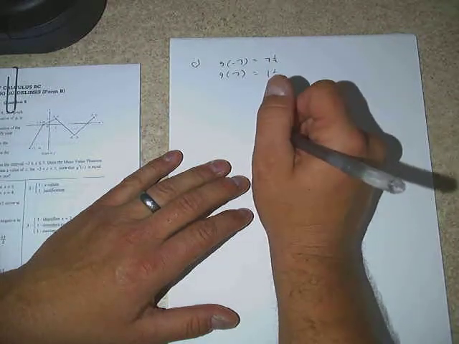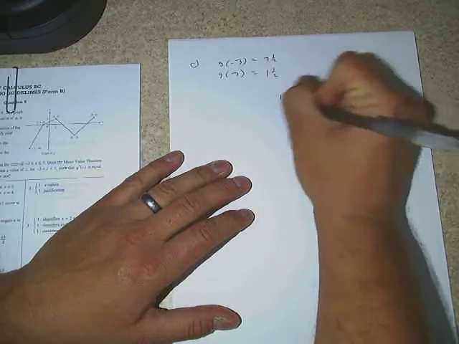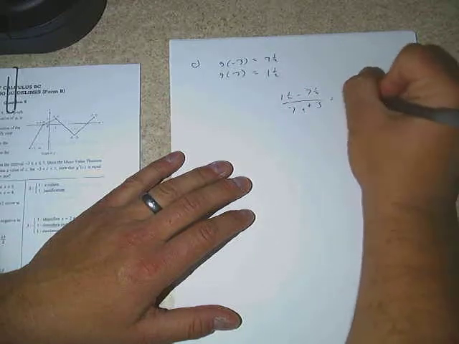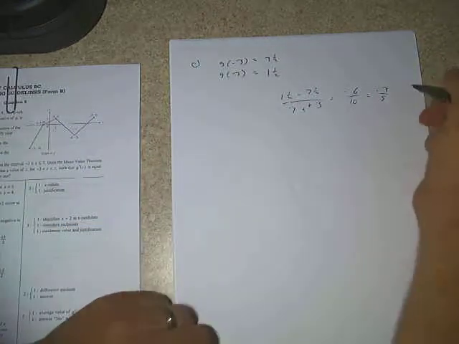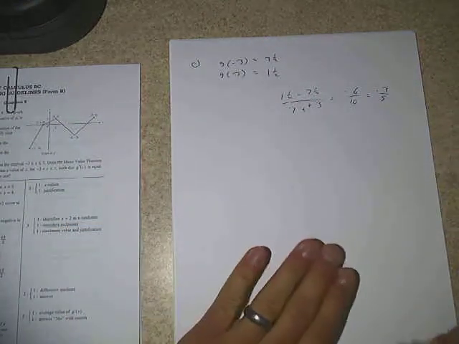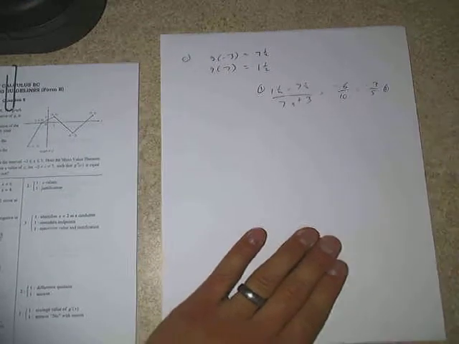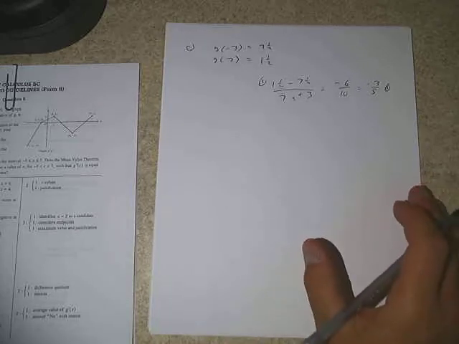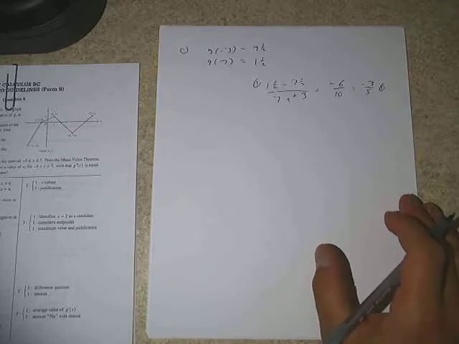So ultimately, if we knew g of negative 3 and we knew g of 7, we could find the 2 points in question. We already said g of negative 3 is 7.5, and g of 7 is 1.5. True? So the average rate of change is just the change from one point on g to the other point on g. So if we did 1.5 minus 7.5, and then 7 minus negative 3, we get negative 6 over 10, which is negative 3/5.